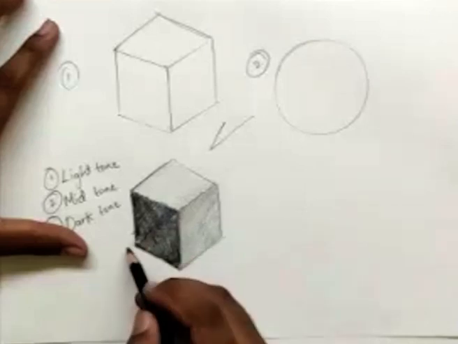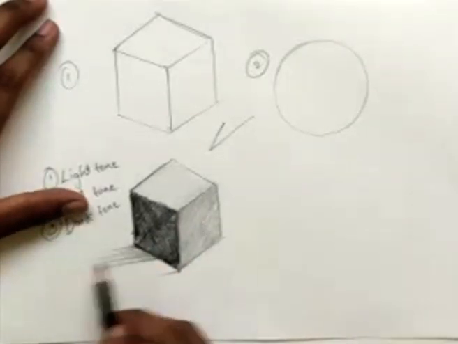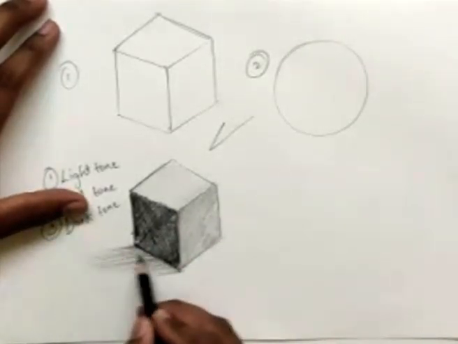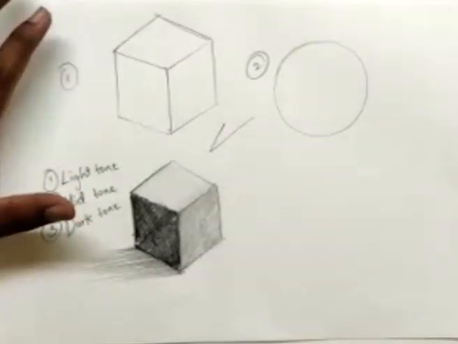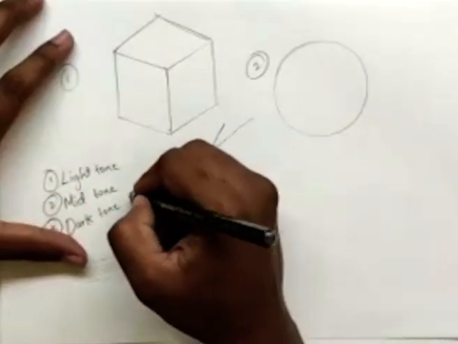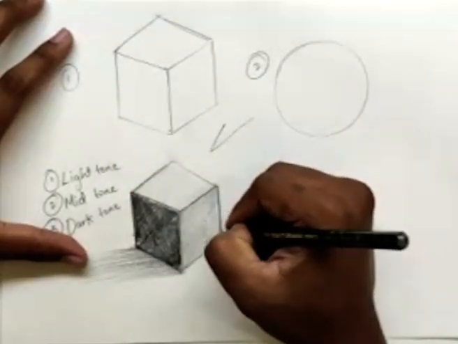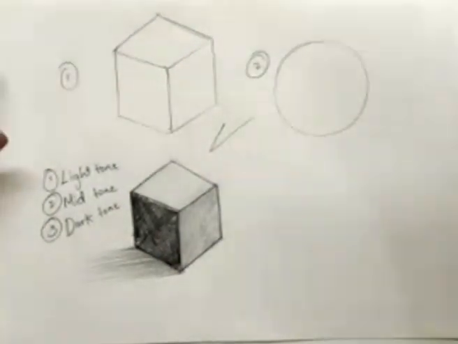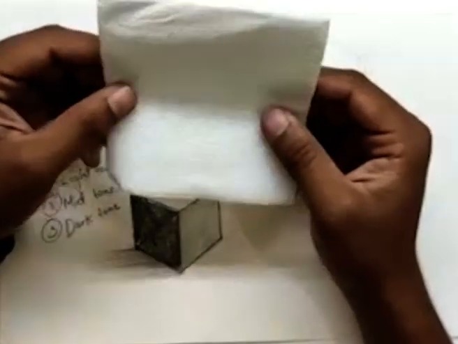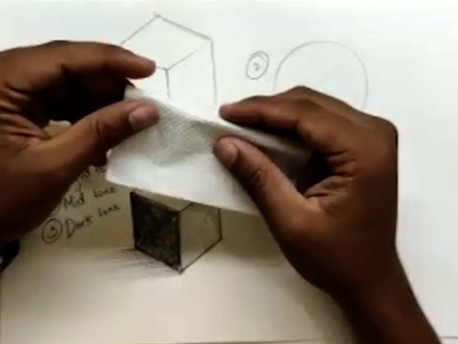The shadow reflects. I'm gonna make the outline of the cube again. And I'm using tissue paper for the shading effect.